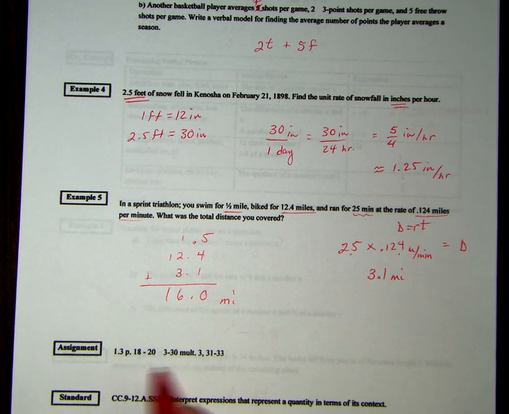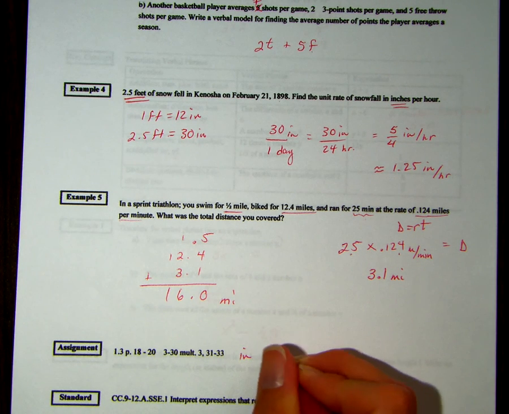All right, so here's the homework assignment. We will be hitting this, hopefully, in class.